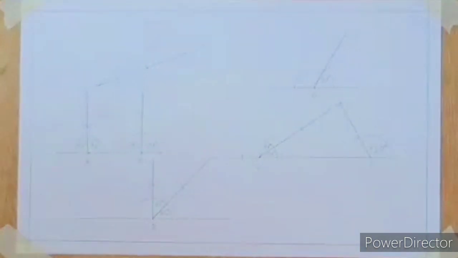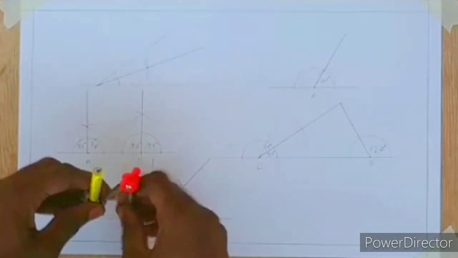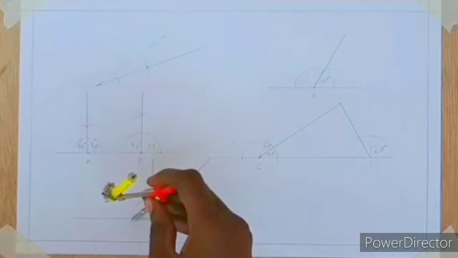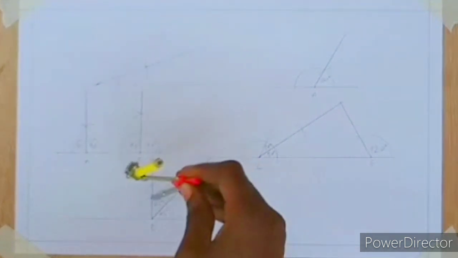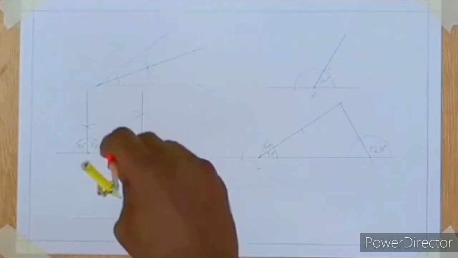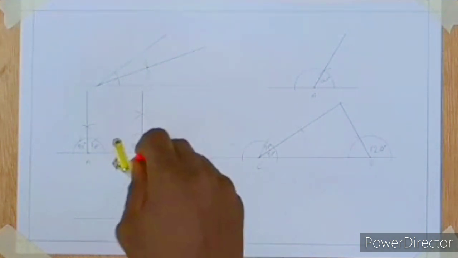Now, if you go on and bisect this other side of the angle too, you get an angle of 135. So within reasonable radius, you stand at this point here, draw your arc, stand here, draw another arc.